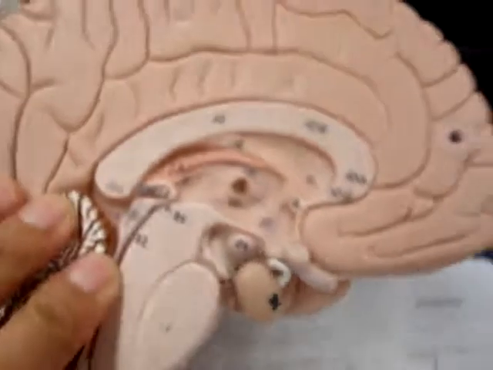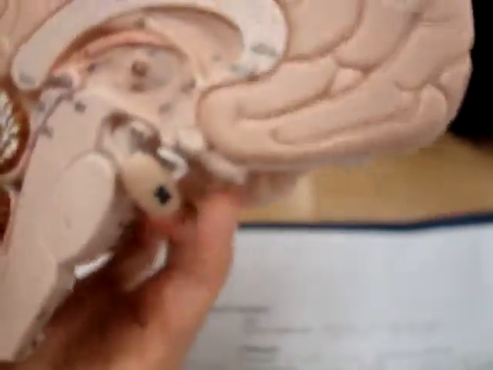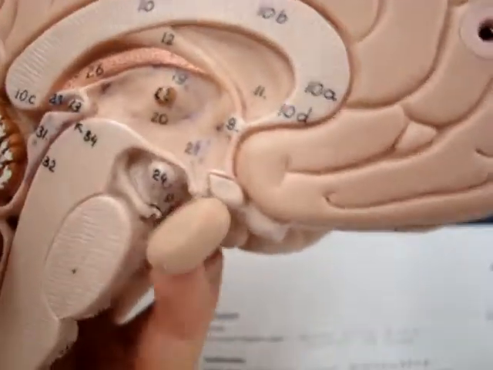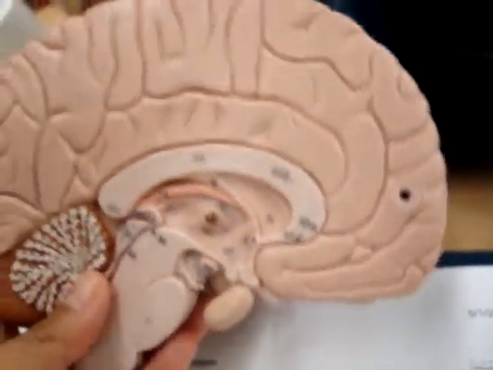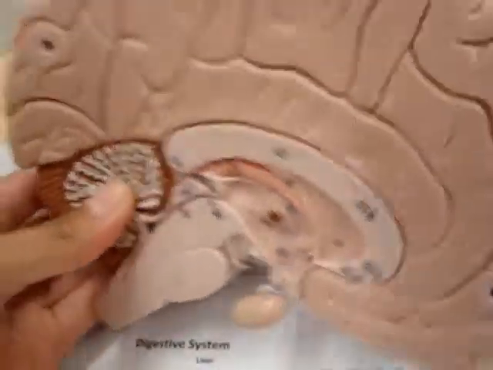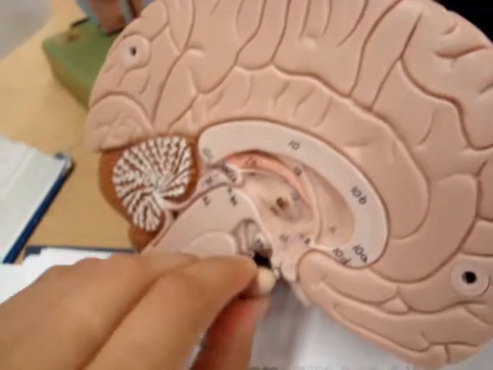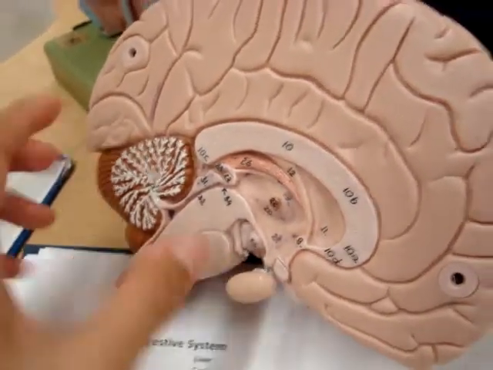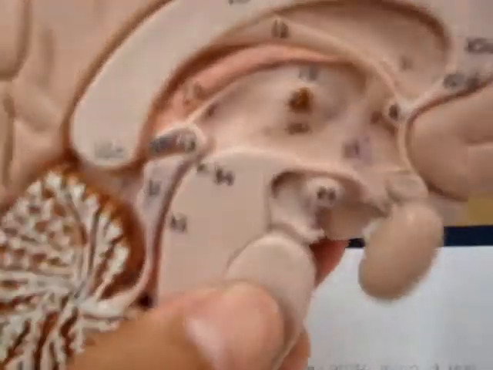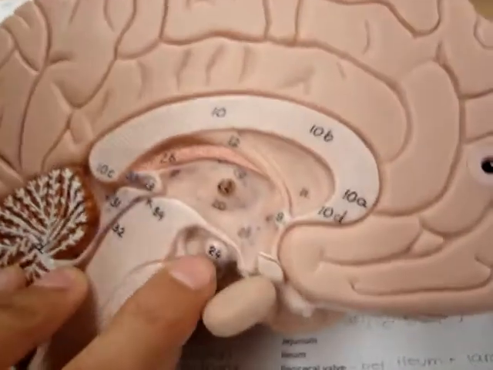And then we have the pituitary gland, which is this tiny thing right here. This is the pituitary gland. I know, looks like testes. That's how we should remember it. That's the pituitary gland. The mammillary bodies is number 24 right here. 24. This is the mammillary body.